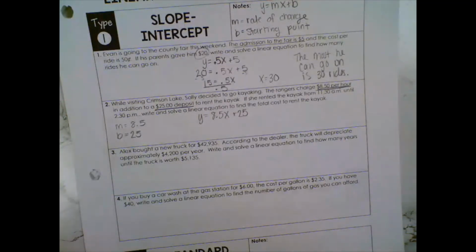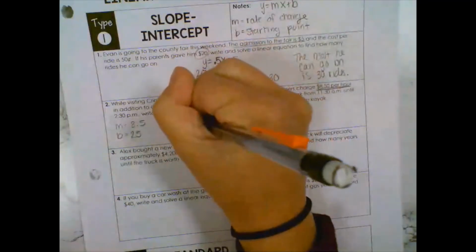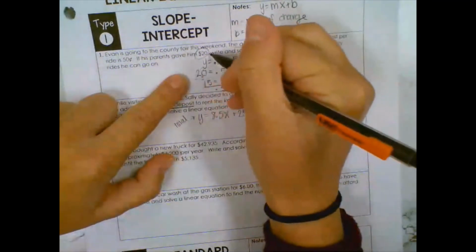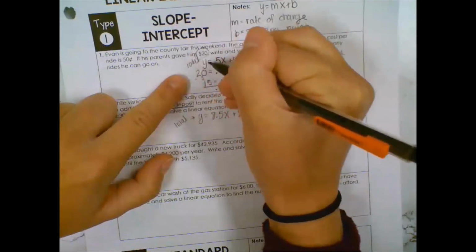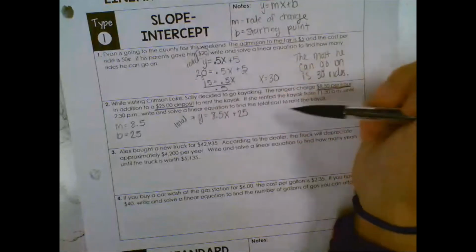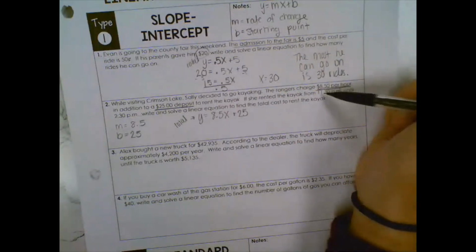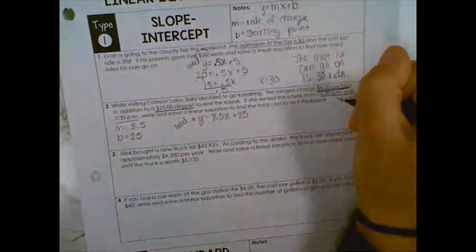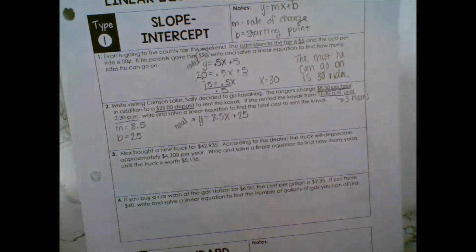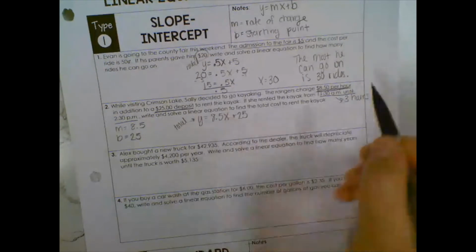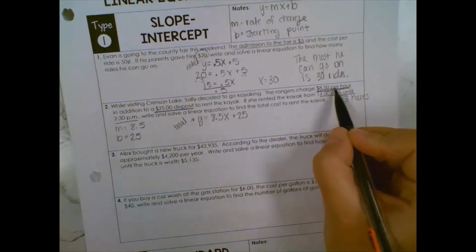to 2:30 p.m., write and solve to find the total cost of the kayak. So remember, y is the total cost. We don't know how much that is. In this original one, this was the total, so we could plug it in for y. What we're dealing with here is the time. We don't know how much it's going to cost, but we do know we want to rent from 11:30 to 2:30, and that is a total of 3 hours, right? So 3 hours going on here. So I'm going to substitute that into x because x is per hour, right? It's $8.50 per hour.